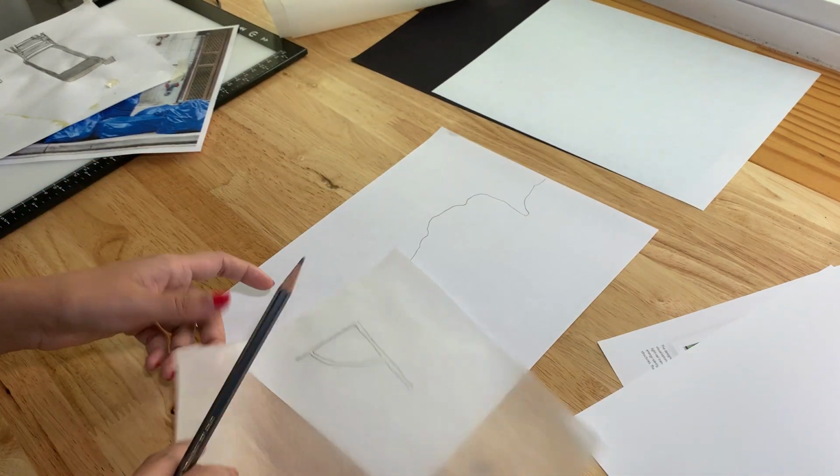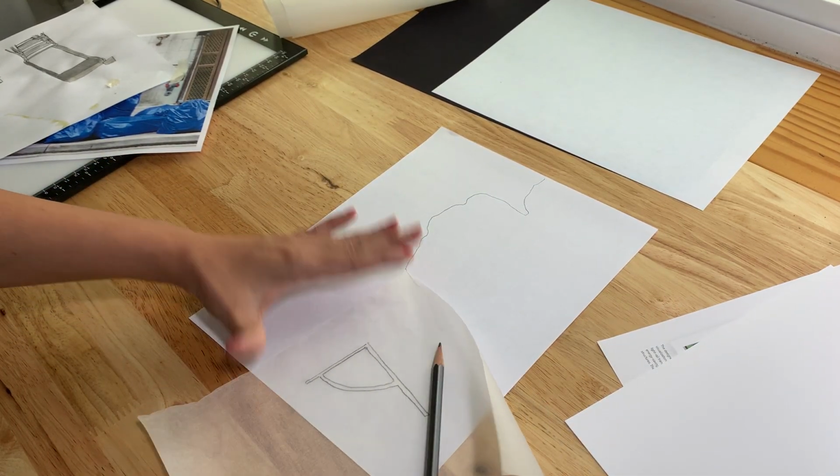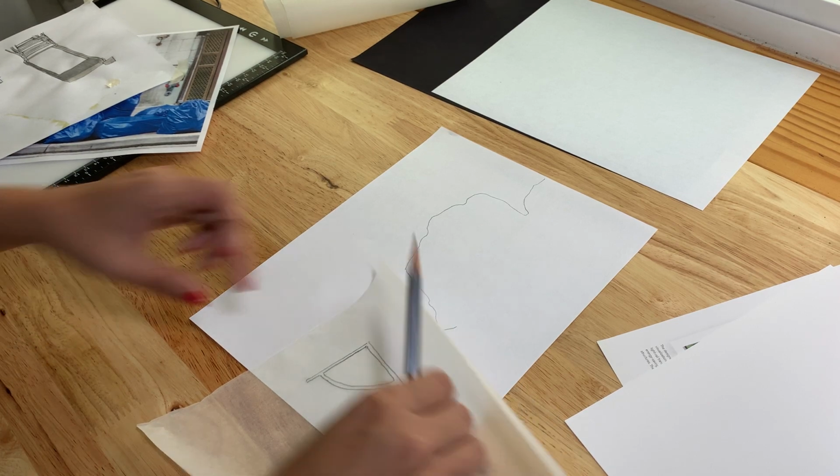So this is your drawing, you're going to turn it over, and you can really use any pencil, but bold and softer pencils are better for this. Anything like B or higher should work.